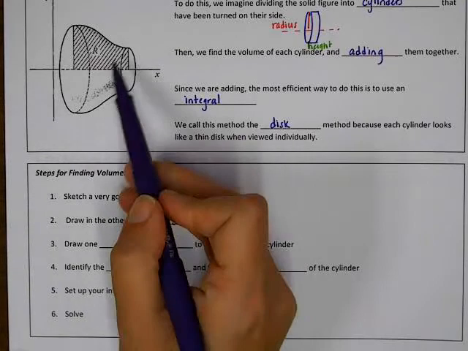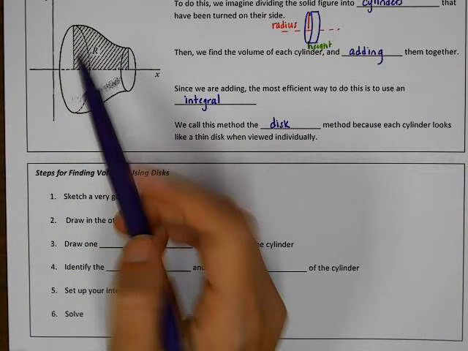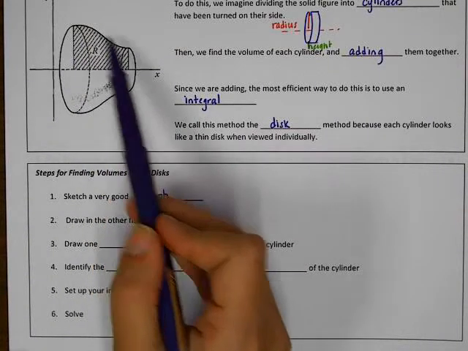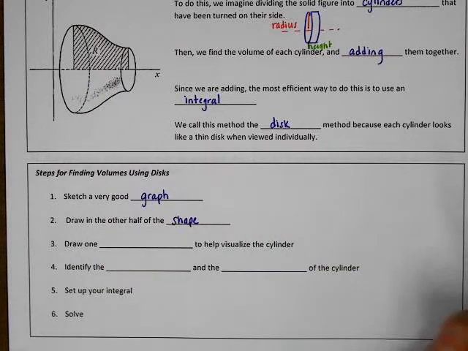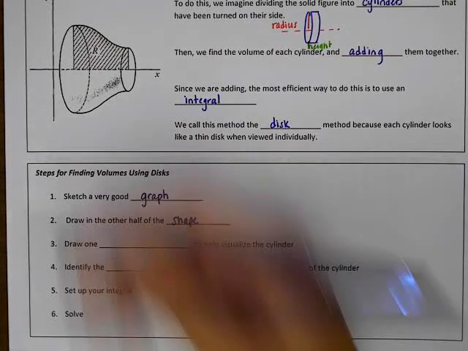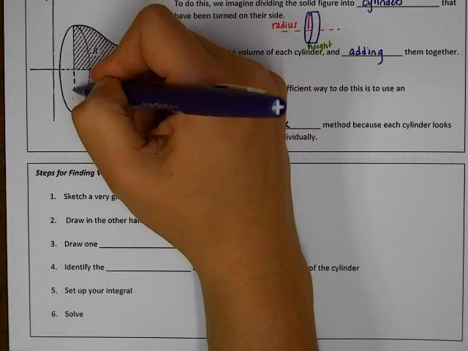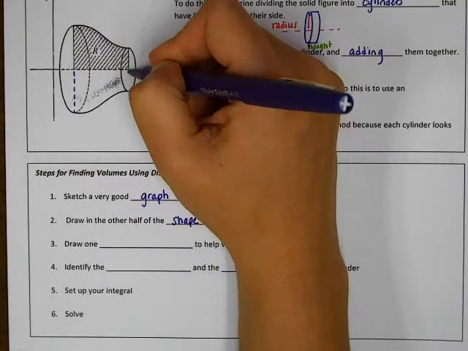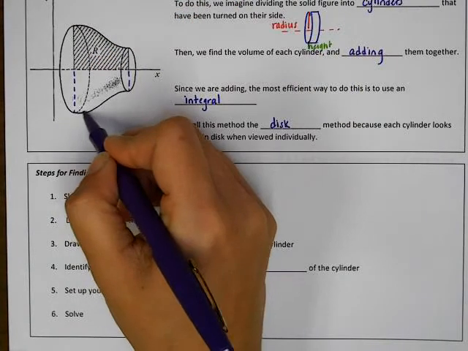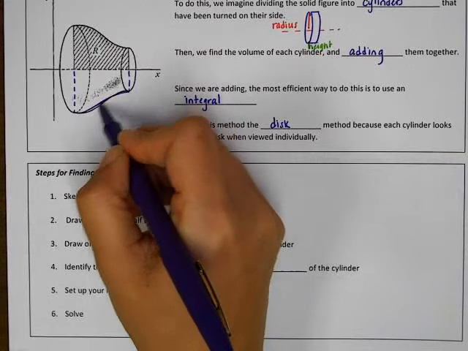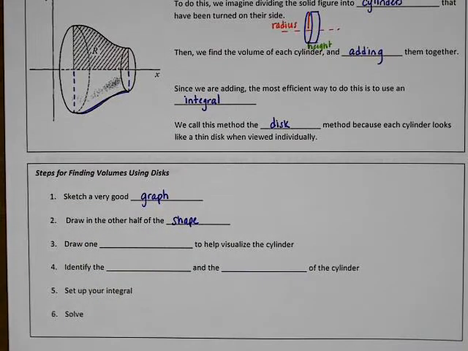You'll notice this three-dimensional shape was created by rotating this two-dimensional shape. So when I say draw in the other half, what I mean is draw in the reflection of that shape, which is this bottom half here, because it helps us to visualize how this would look three-dimensionally.